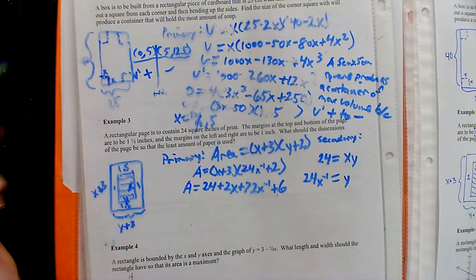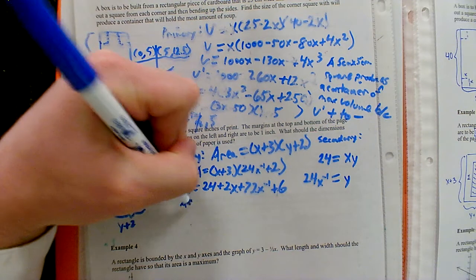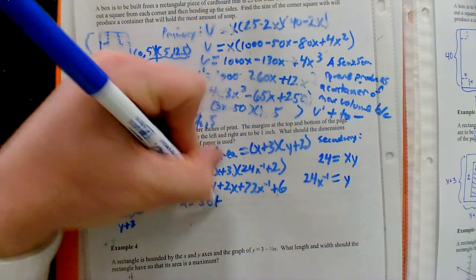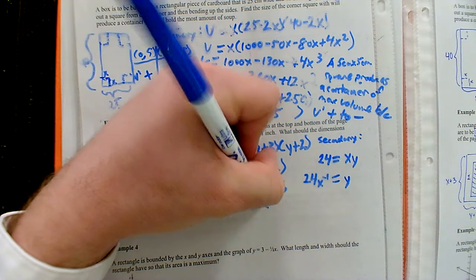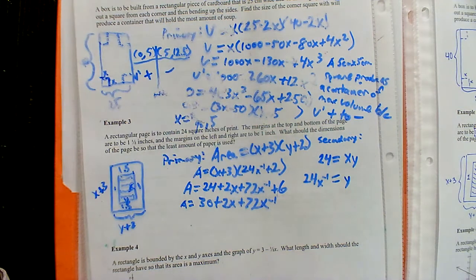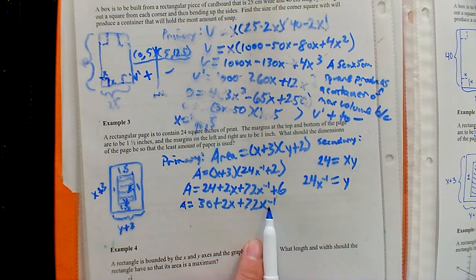We can reduce that a little bit. We get 30 plus 2x plus 72x to the negative first. So we have our simplified version.